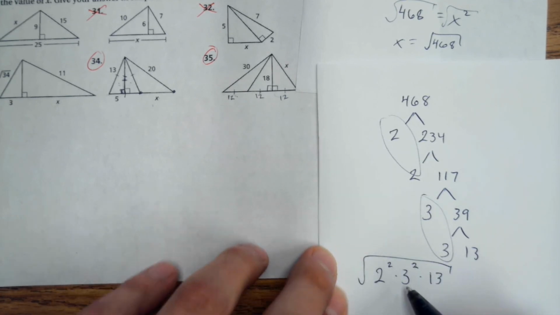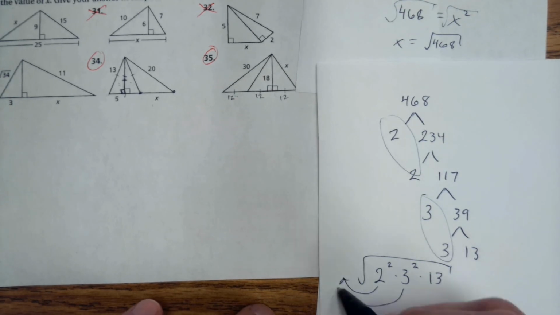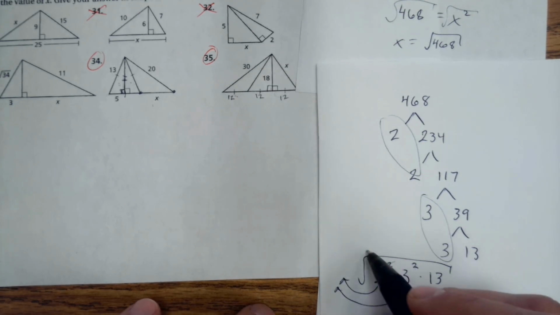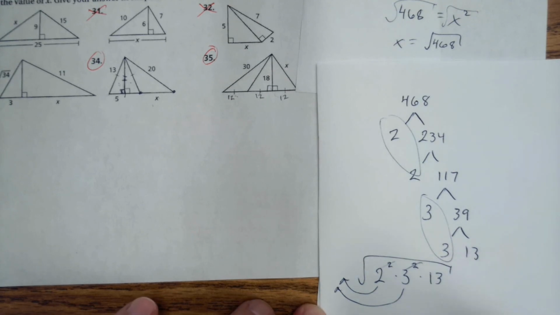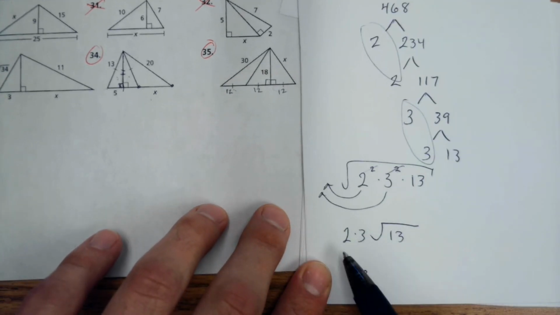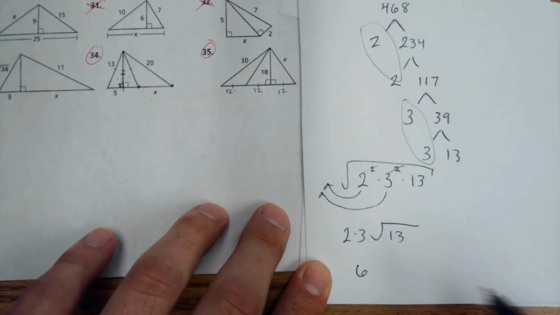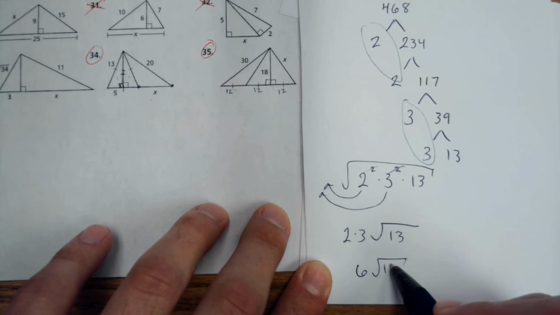When you have a square in the radical, the square will cancel with the square root. So you just have 2 times 3 on the outside, 13 on the inside. So that's 6. Can you see that? No. 2 times 3 on the outside, 13 on the inside. So that's 6 root 13.